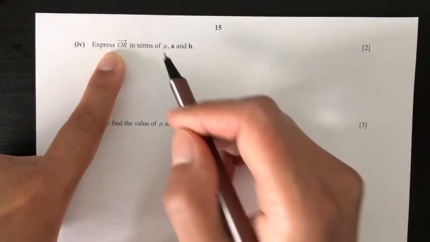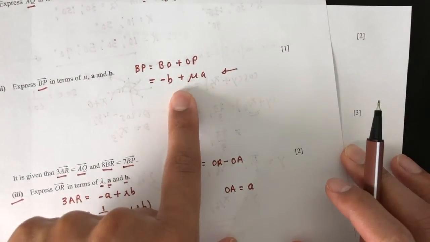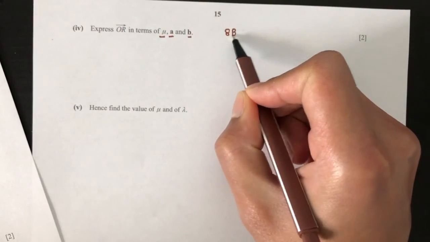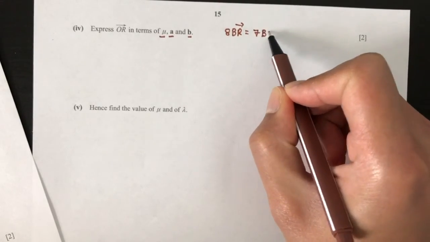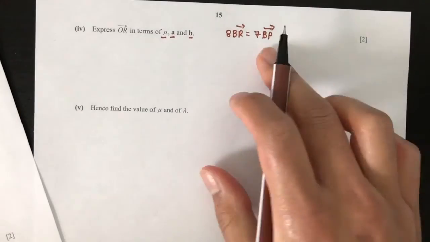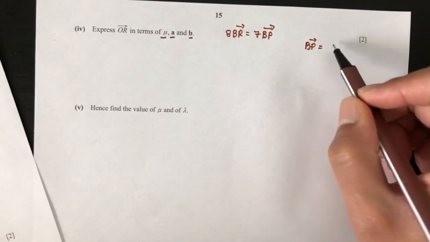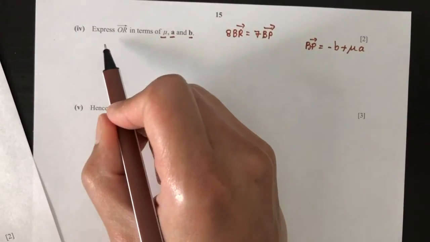Now for part 4, express OR in terms of mu, A and B. So same steps. As you can see, it has been given to you that BP is this. So use that for BP. So the main equation is 8BR is equal to 7BP. So we have to use that equation. So first step, as we know by now, BP has been found to be minus B plus mu A. So 8, so what is BR?